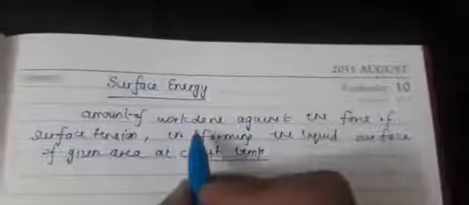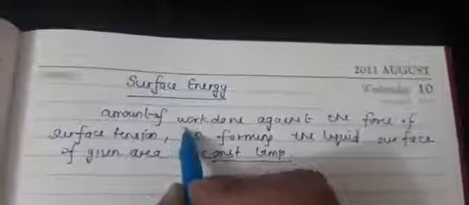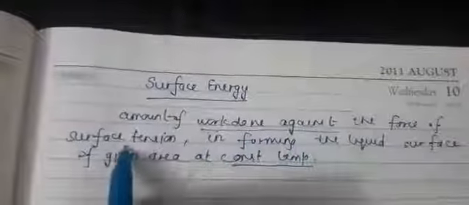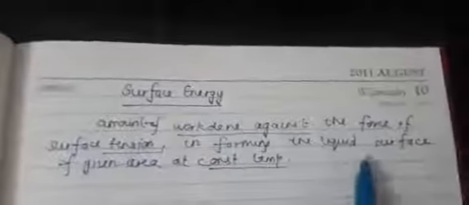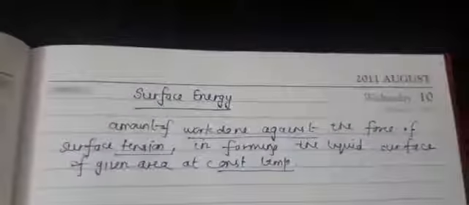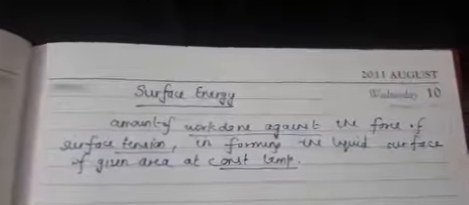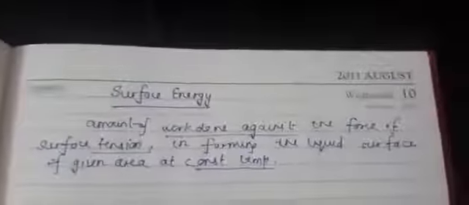So this way you can define it. We can define that it is the amount of work done against the force of surface tension in forming a liquid surface area.